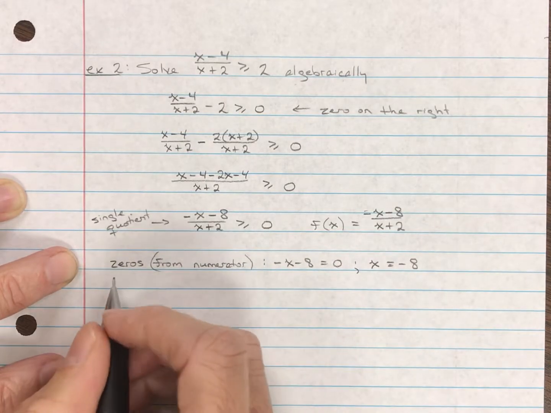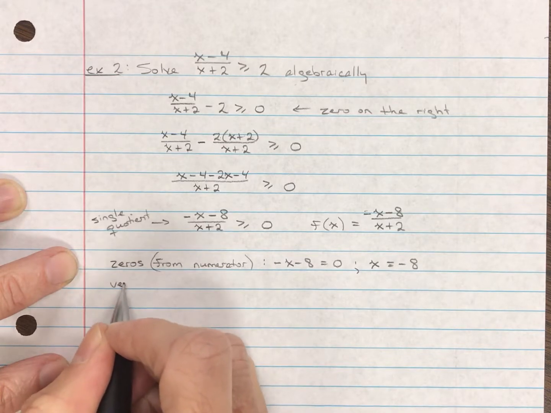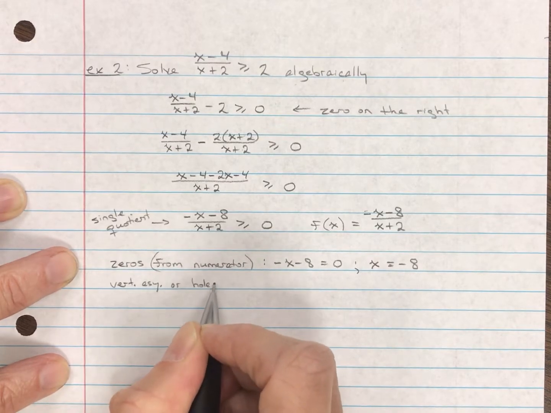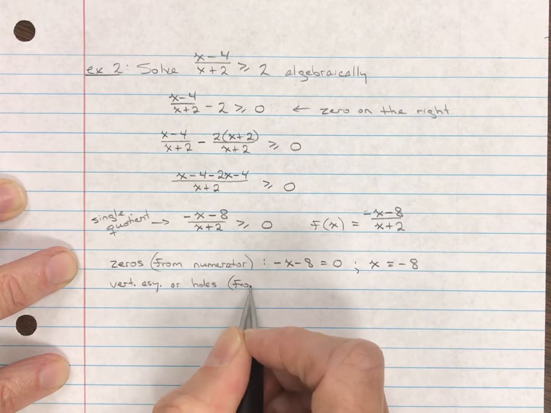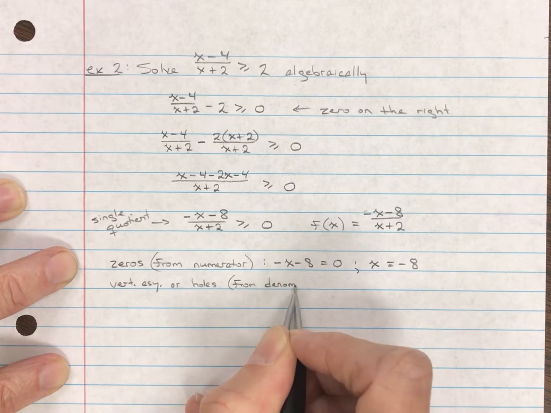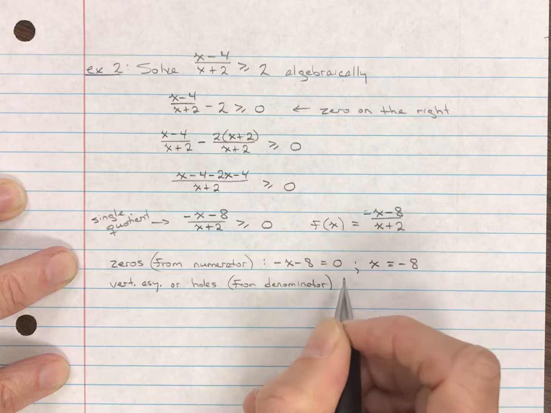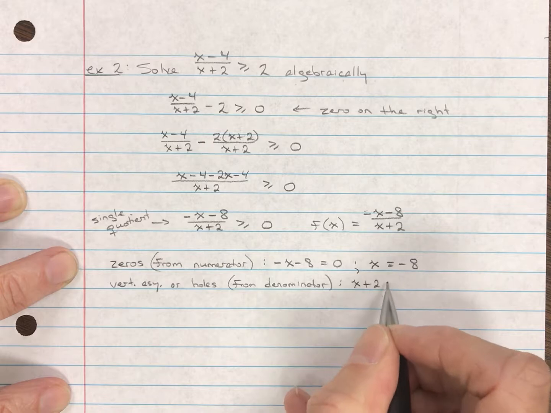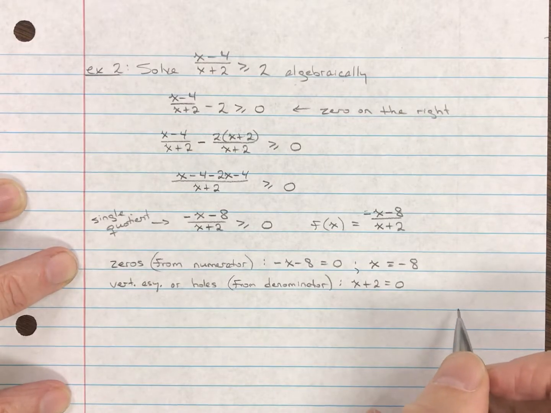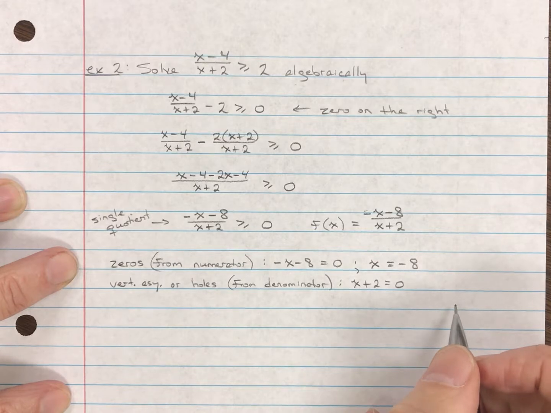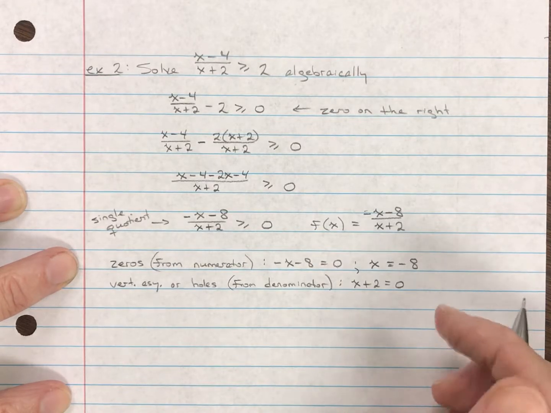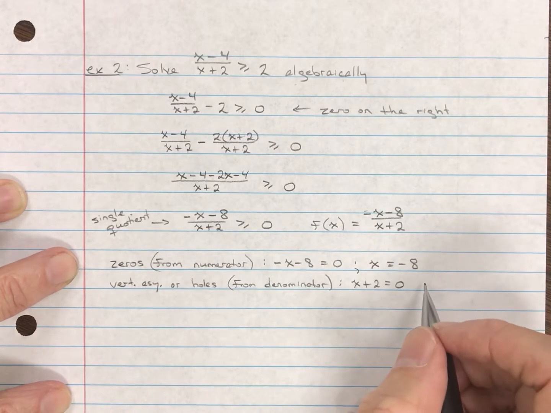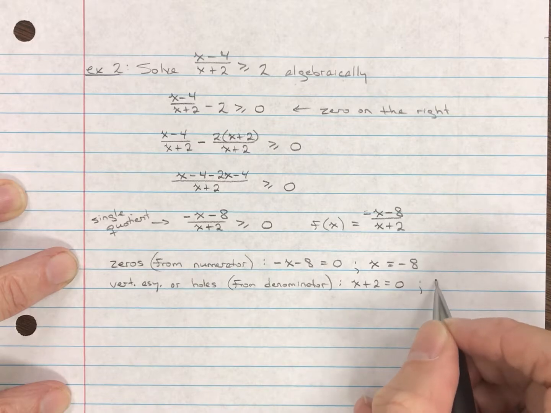Okay, my vertical asymptotes or holes come from the denominator. So here's my denominator, x plus 2. When that is 0, I have a vertical asymptote or a hole, and I really don't care algebraically when I'm just finding the solution set. I don't care if it's a hole or a vertical asymptote. It just tells me that I can't touch it. And this gives me that x is equal to -2.